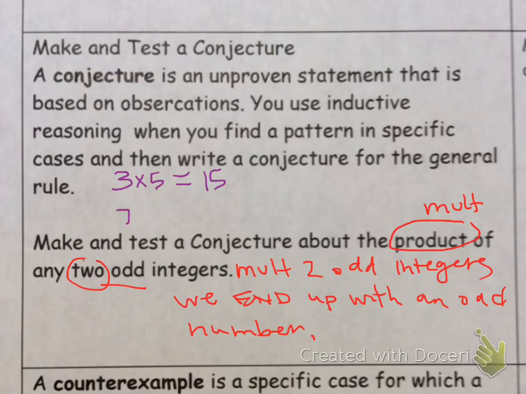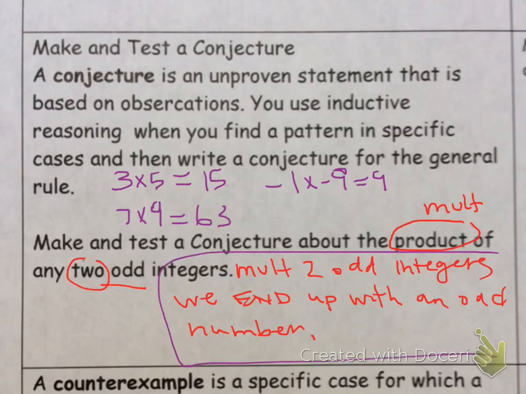So let's try 7 times 9. 7 times 9 is 63. So again, we ended up with an odd integer. So that worked. My guess on my conjecture worked. And let's just try another one, let's go like negative 1 times negative 9. And when I do that, I still get positive 9, which is still an odd integer. So my conjecture that when I multiply 2 odd integers together, we end up with an odd number, that actually is true.